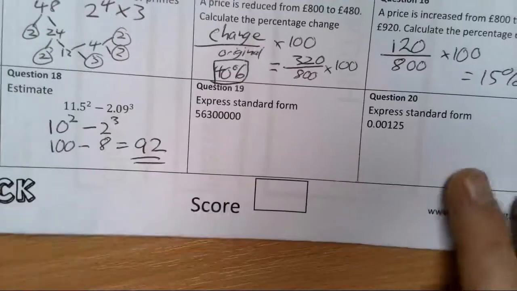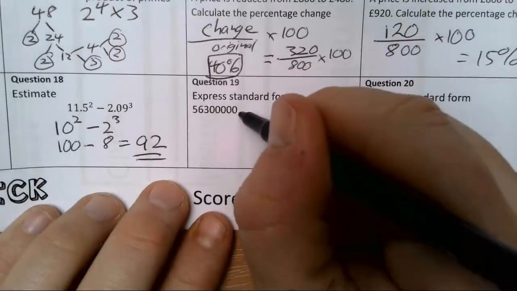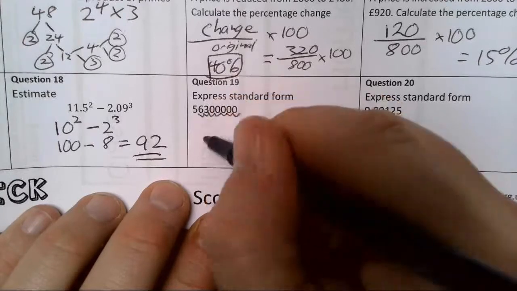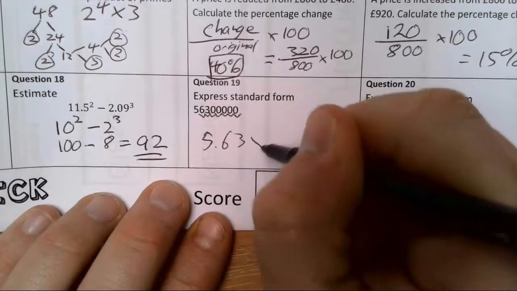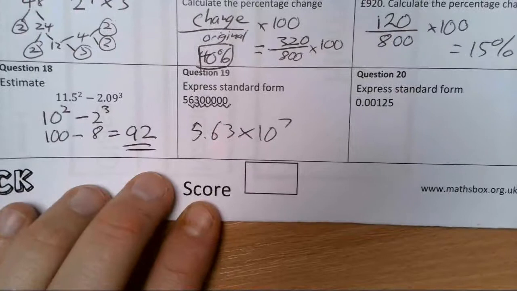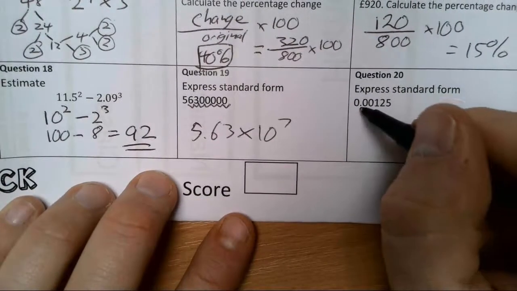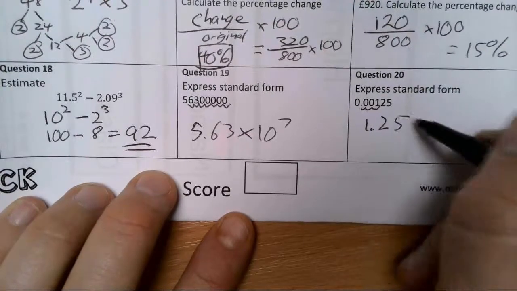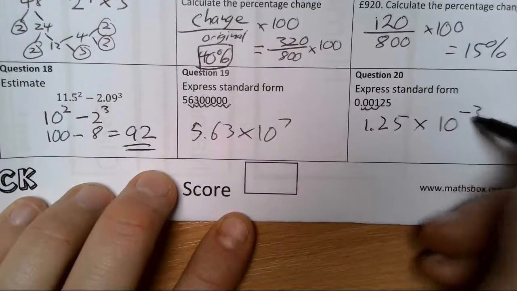Standard form. 1, 2, 3, 4, 5, 6, 7, 5.63 times 10 to the power 7. 1, 2, 3, 1.25 times 10 to the minus 3.